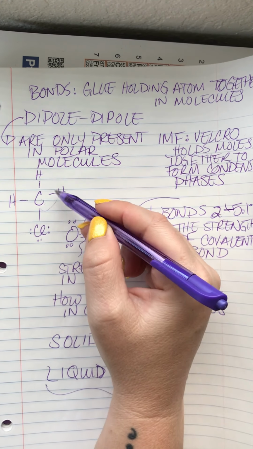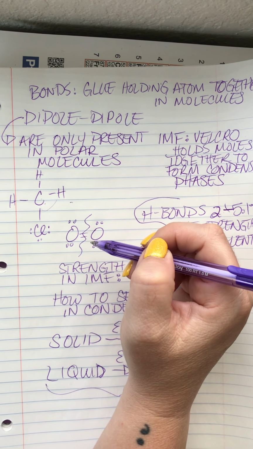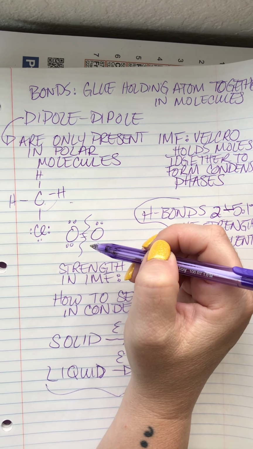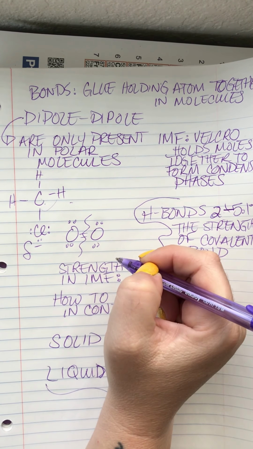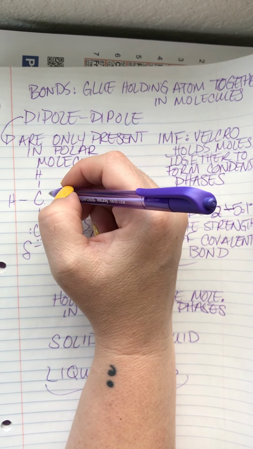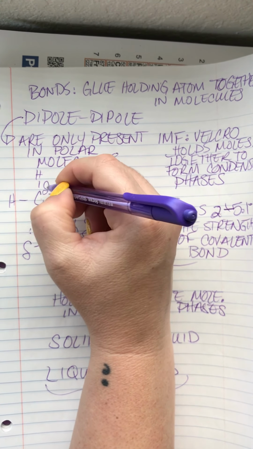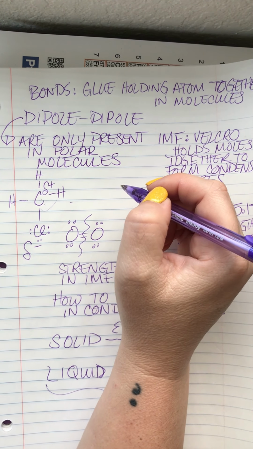So on this molecule specifically, where is the partial negative charge going to be? The chlorine? Yeah, absolutely. So there's going to be a partial negative here, and it's going to be going towards the hydrogen, and there's going to be a partial positive on your carbon.